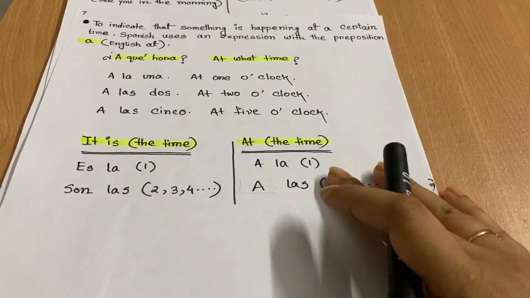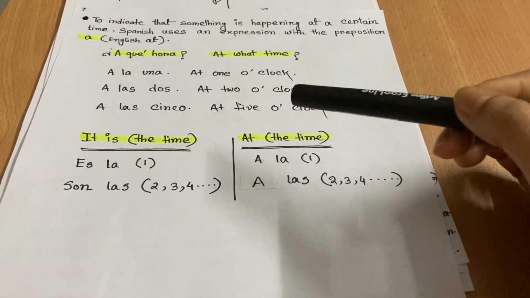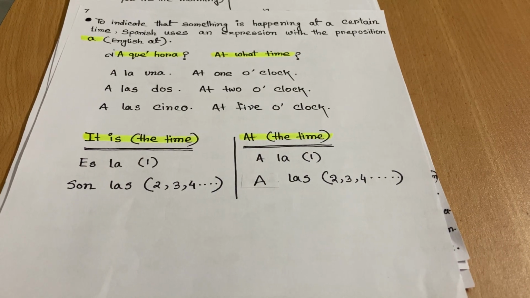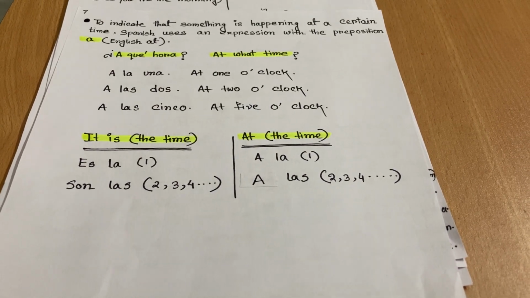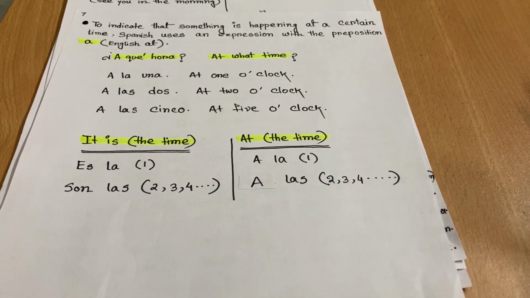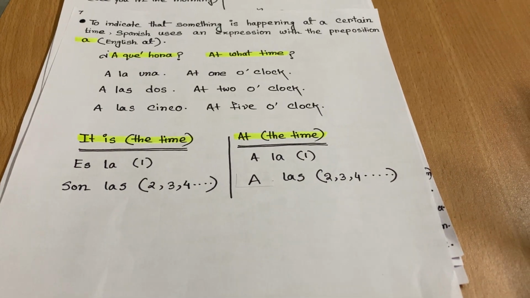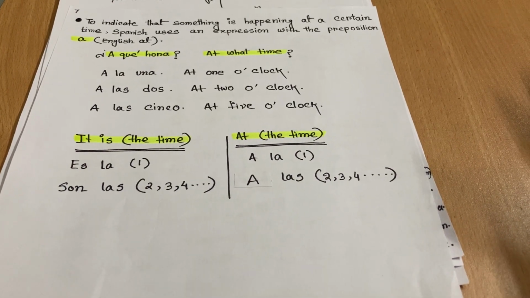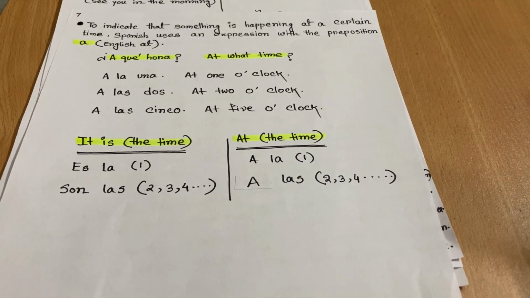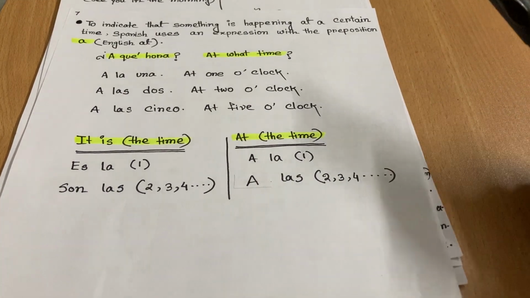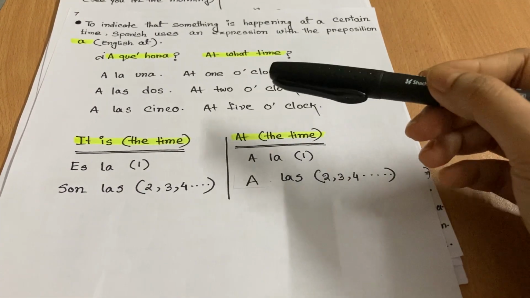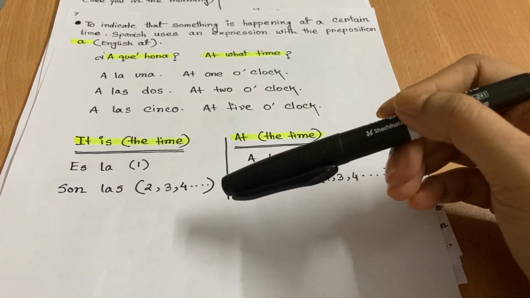Please remember that when we talk about any time, if somebody is asking you qué hora es, we say, like usually, it is 2 o'clock, it is 3 o'clock. Then that time we use es la una or son las 2.